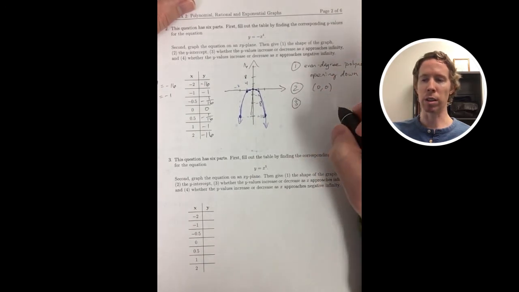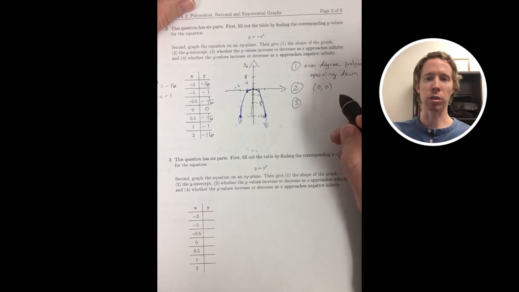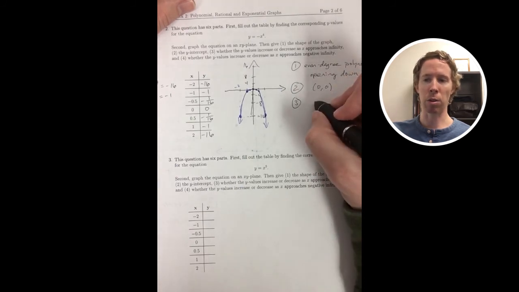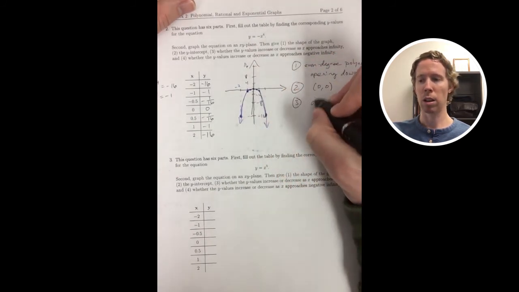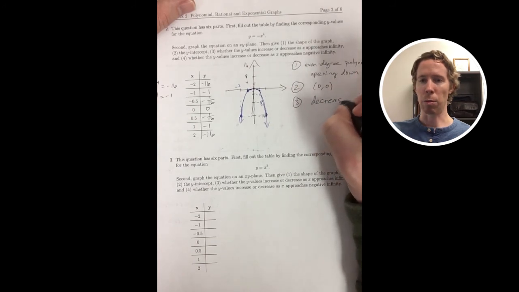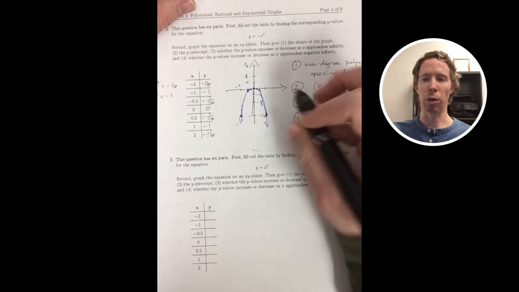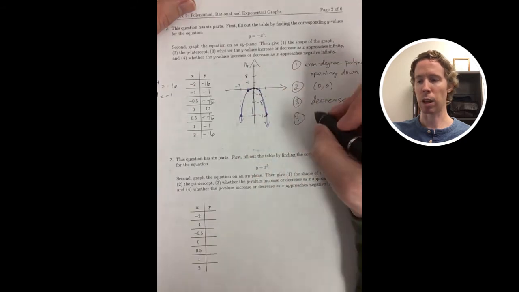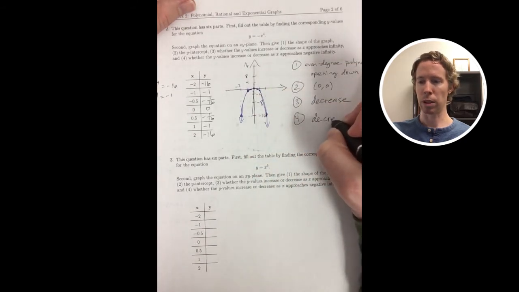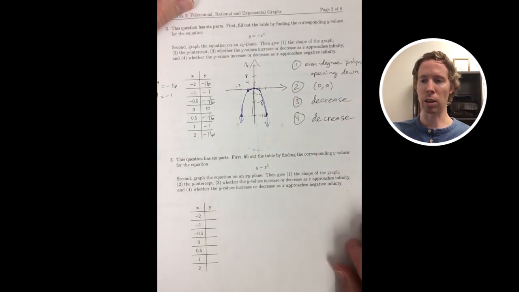Since 4 is even, I already know that this graph should either open up like a parabola or open down like a parabola. But if there were more terms after the x to the 4th, it could wave up and down. And then we've got the y-intercept. As you go out to the right, y decreases, and out to the left, y decreases as well.